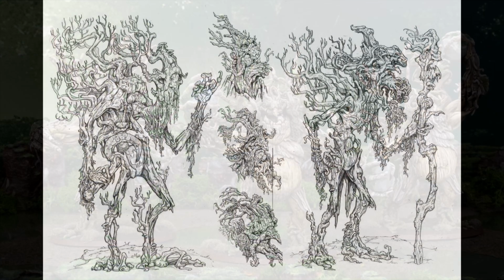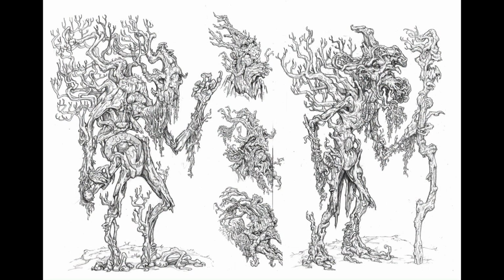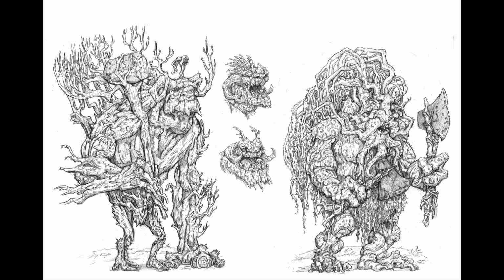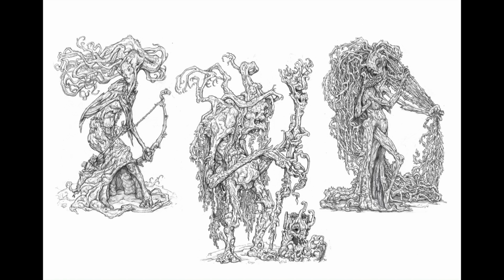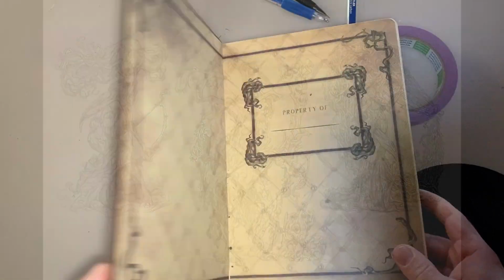Now the process to get them to that level for you starts here with these pencil sketches. Here's a take on some wizards. Here are those tree brutes and trolls in the first concept stage. And here's 3 new ones we're adding as an add-on. We've got a ranger, a necromancer, and the bard. And I thought I'd show you how that all starts.